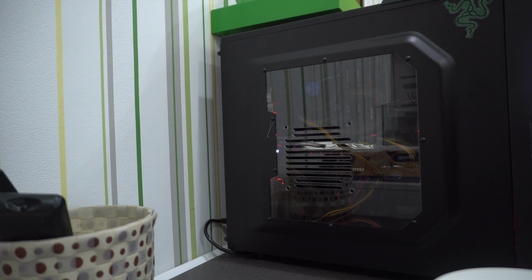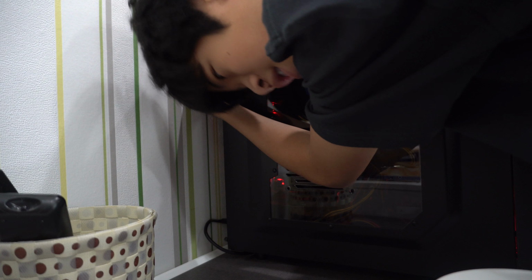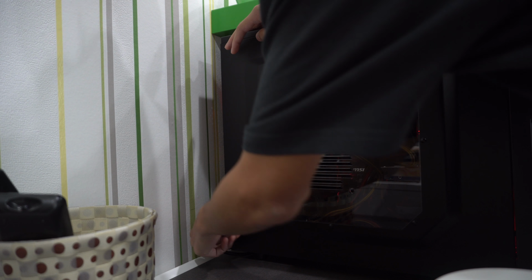Alright, so actually here, can you see that? Where's that dashed line thing? This is probably not good for my PC. I'm just gonna do it just because, for the YouTube video.